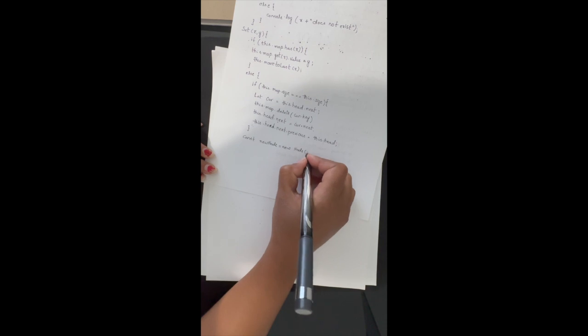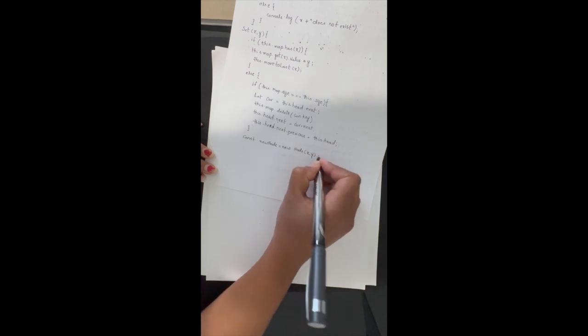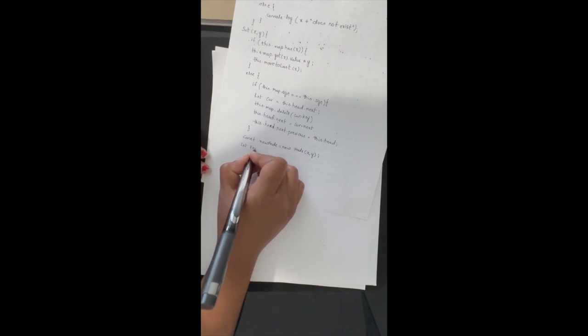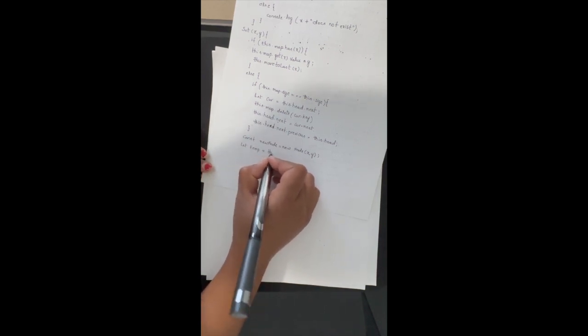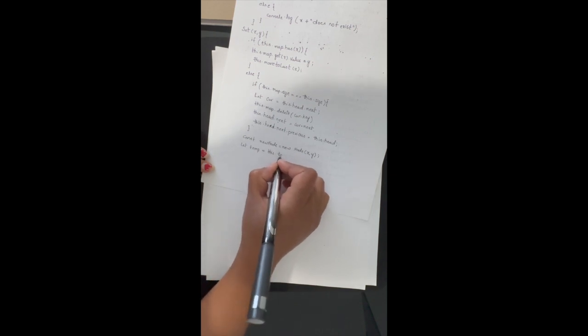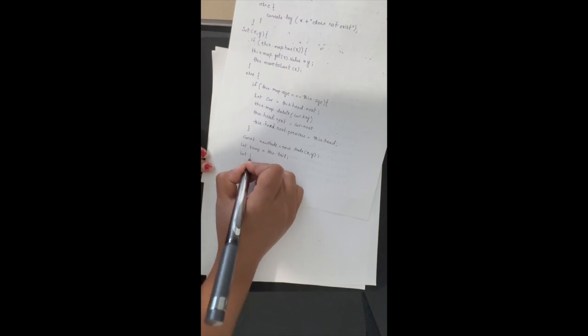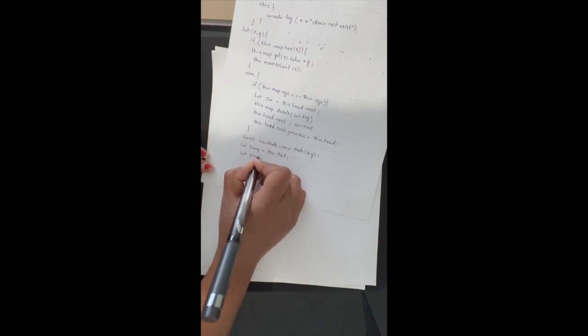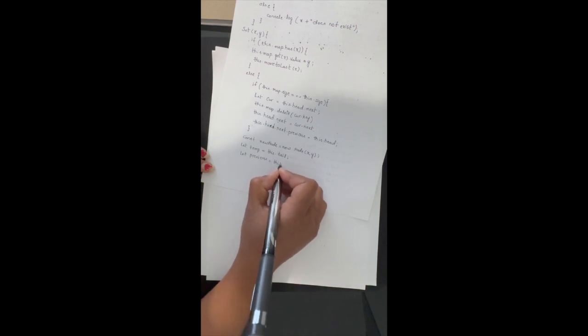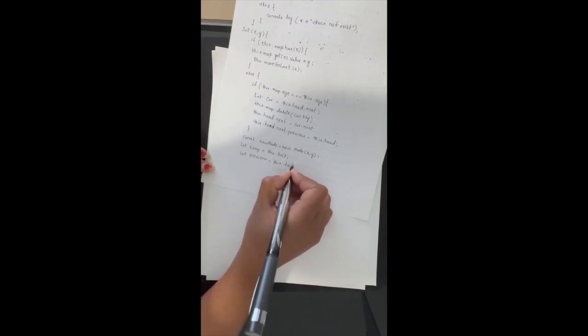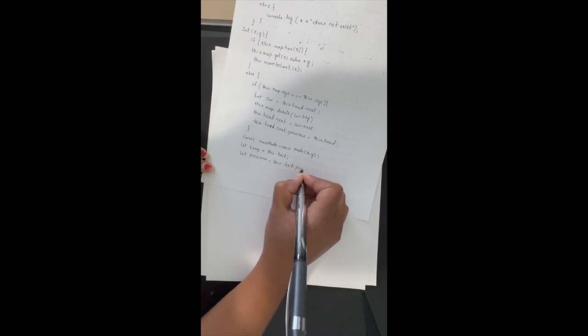So new Node of x comma y, and I'm using a temp as a temporary variable, in which I'm storing this dot tail, and in the previous I'm storing this dot tail dot previous.